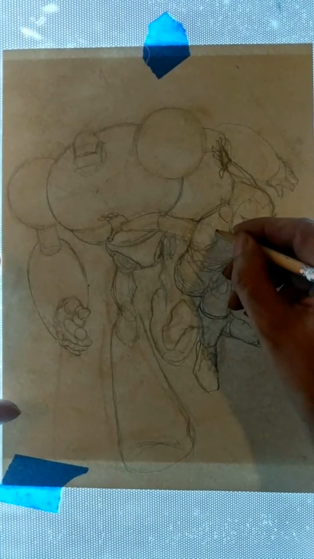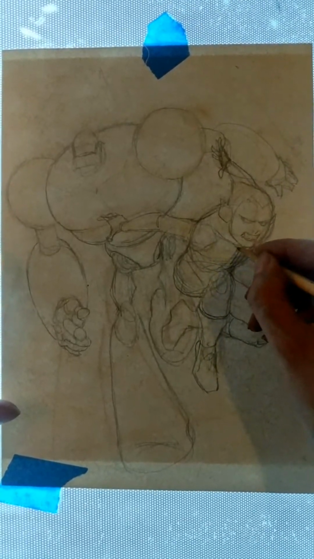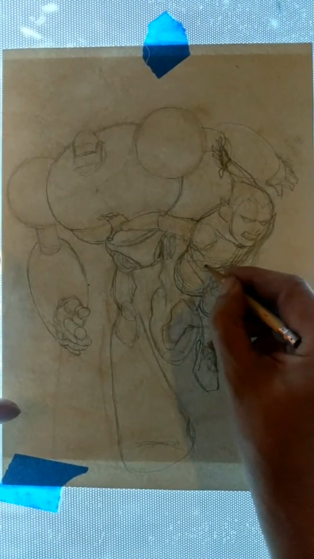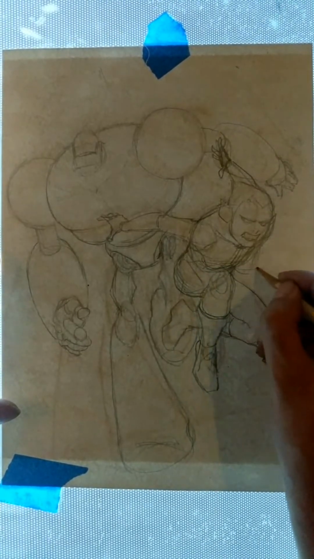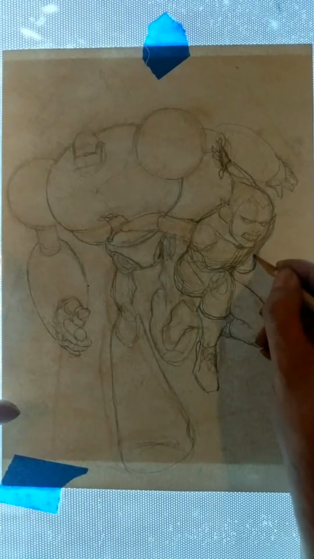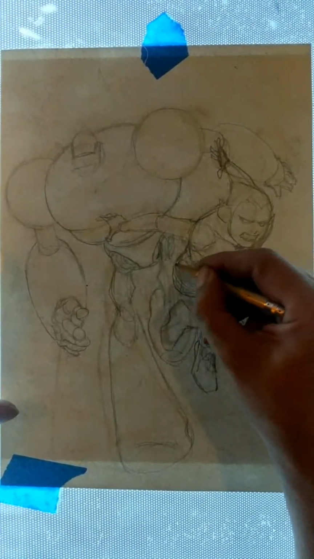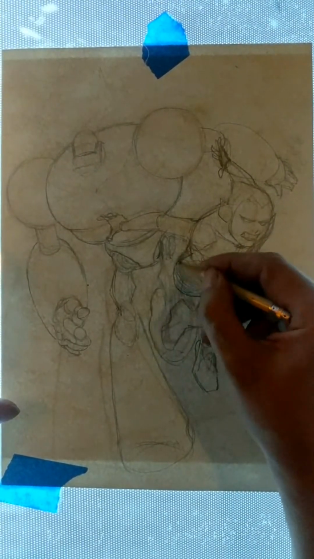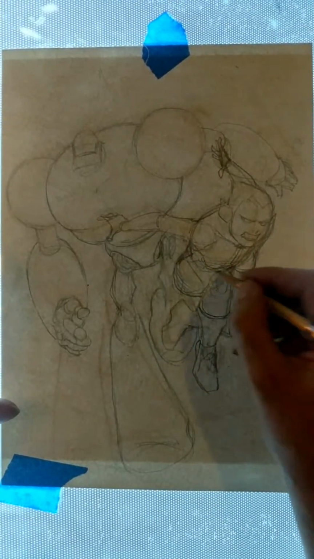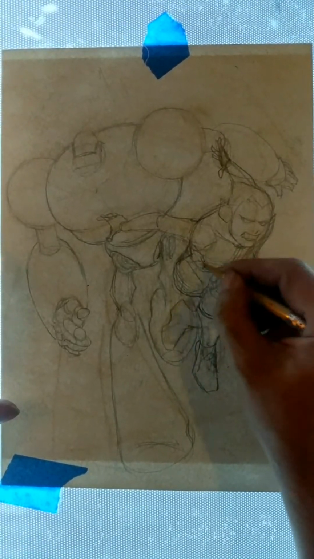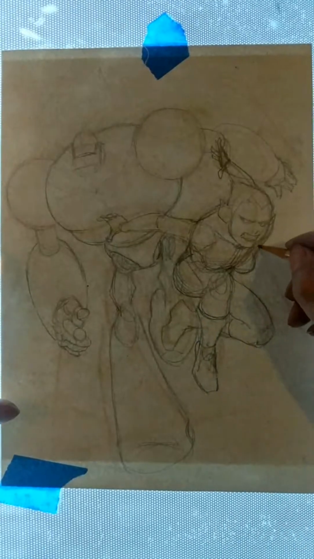Right, so if that's where that goes, then her chest right here. Okay. I have to refine those shapes there. And we might not even get that much of a view right there.